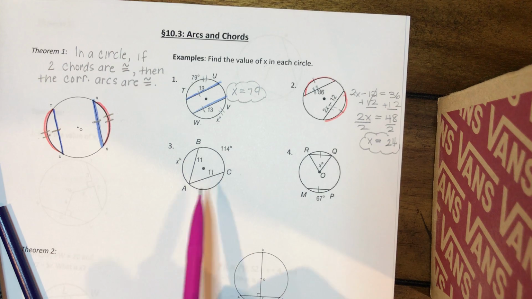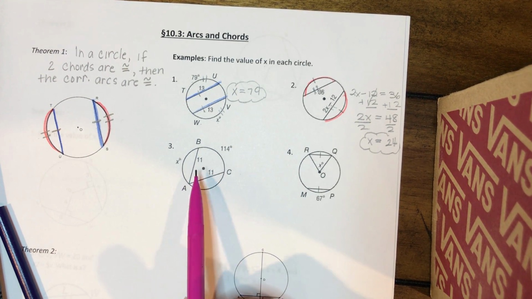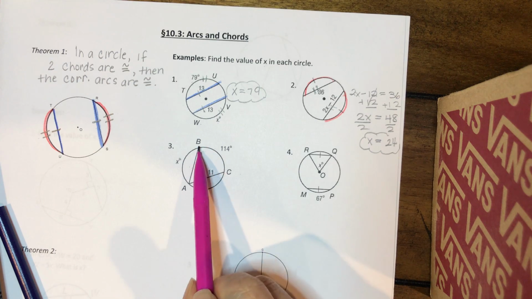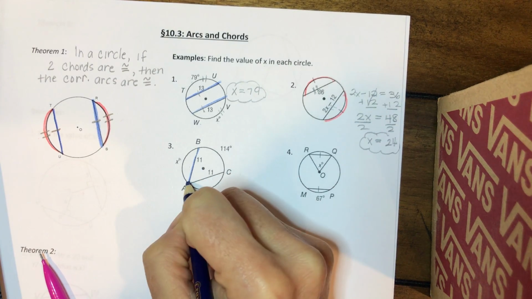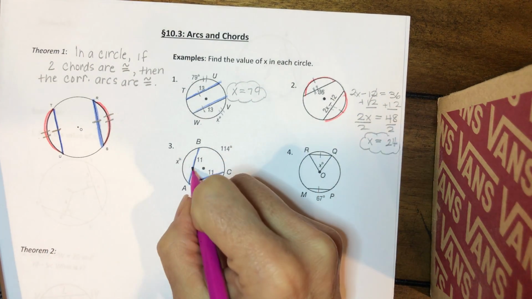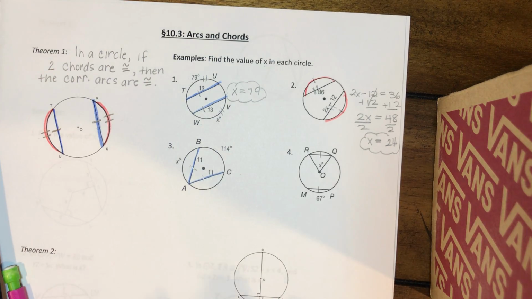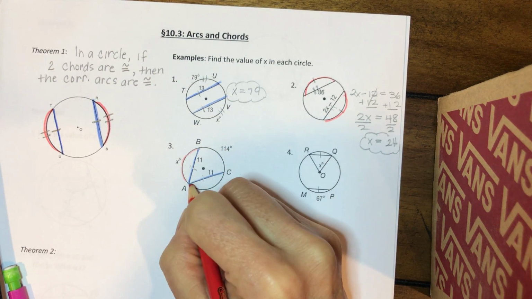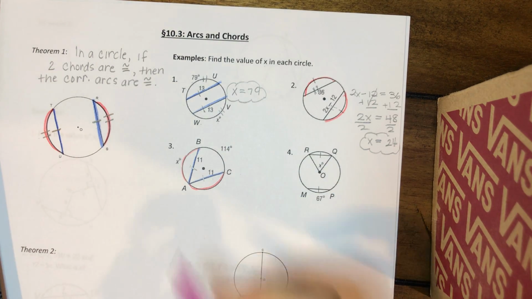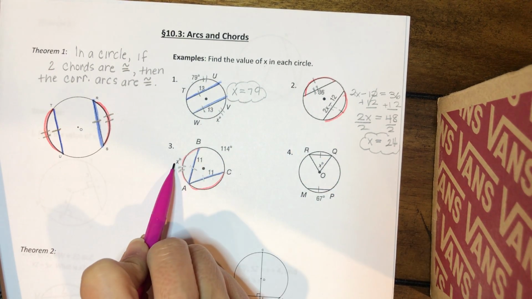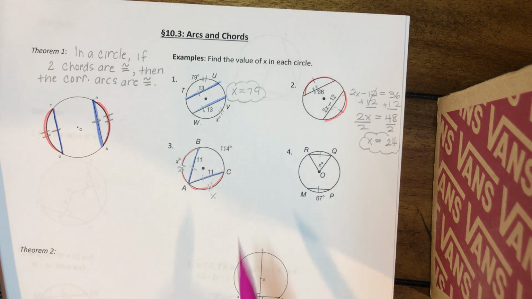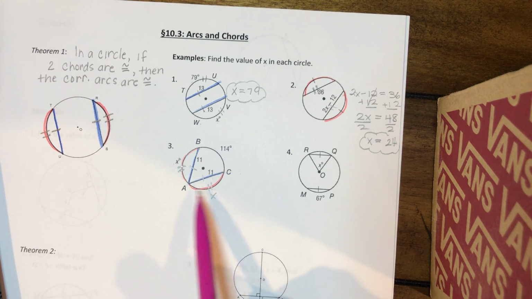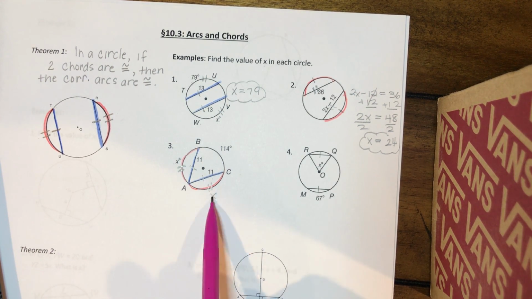All right, so if we take a look at number 3, we do have two chords that are congruent. They actually happen to touch, so it makes it look like a different type of problem, but it really isn't. These chords are congruent. So if these chords are congruent, then their corresponding arcs are congruent as well. So AB and AC are congruent. So if AB is X, then AC happens to be X. But we want to find out what the value is. So we know that there are 360 degrees inside of the circle. So if we add all three arcs up and set them equal to 360, we'll figure out our answer.